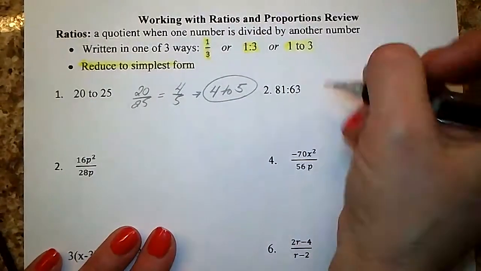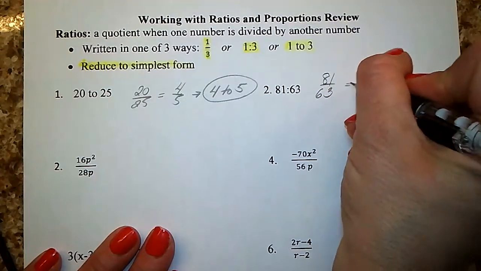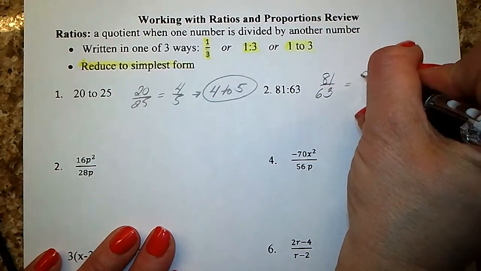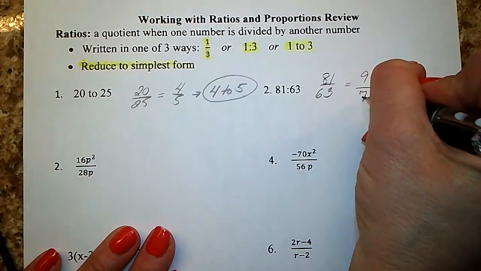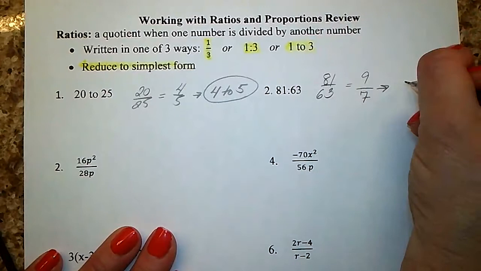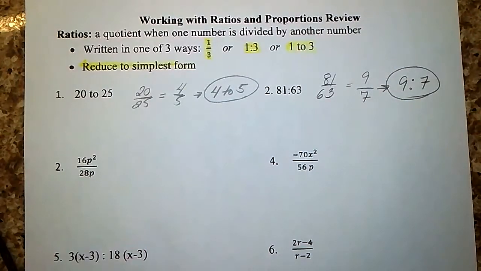And the same thing with the next one. We're going to rewrite that as a fraction, 81 over 63. We're going to reduce it. You can see that 9 goes into both of these. So 9 goes into 81 9 times, and 9 goes into 63 7 times. Now, we're going to put that back in the original format with the colon in between, 9 to 7. All right, now let's take a look at the next one.